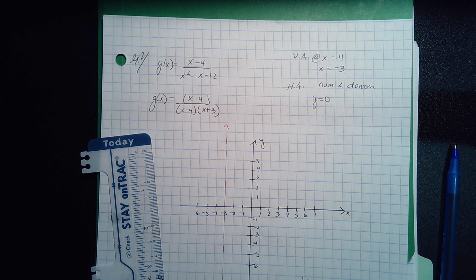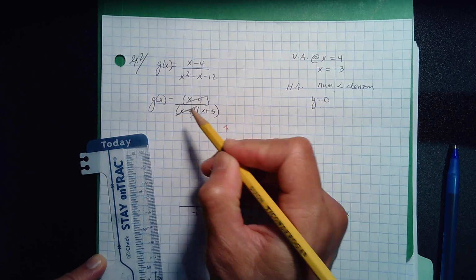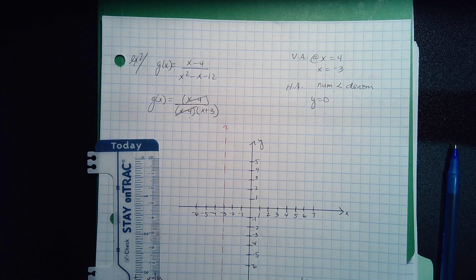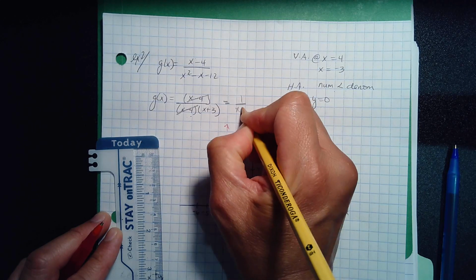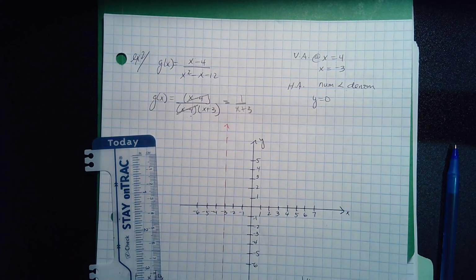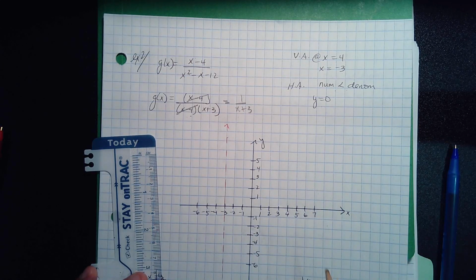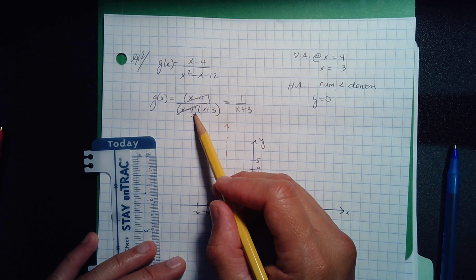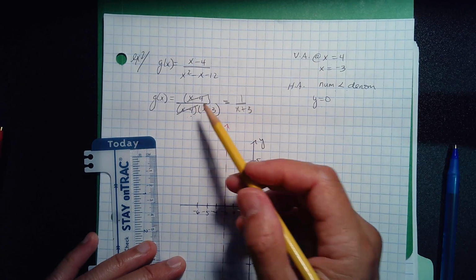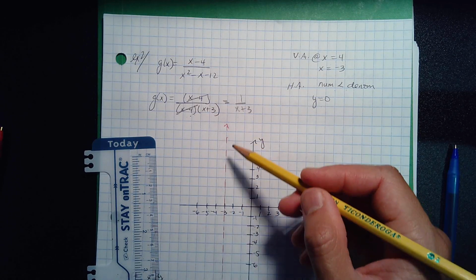The reason why it's removable is x minus 4 over x minus 4 reduces. So now you're really left with 1 over x plus 3. Whenever you have a removable discontinuity, what ends up happening is it becomes a hole. Okay? So here we just have one vertical asymptote.